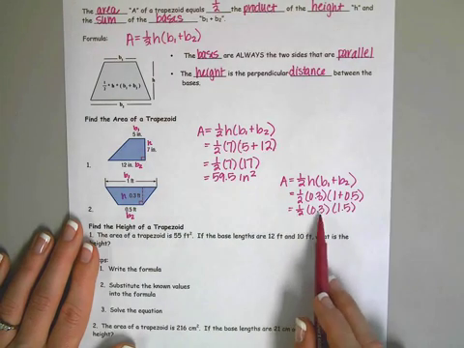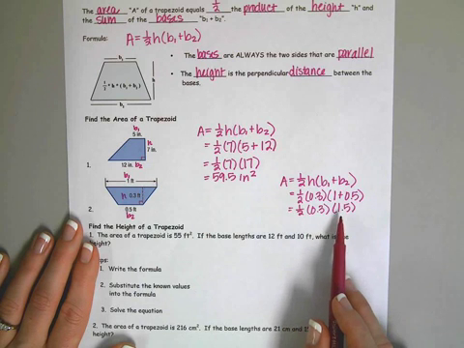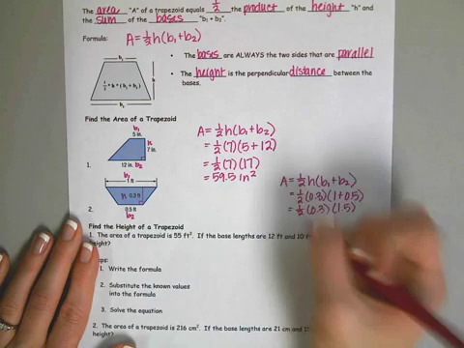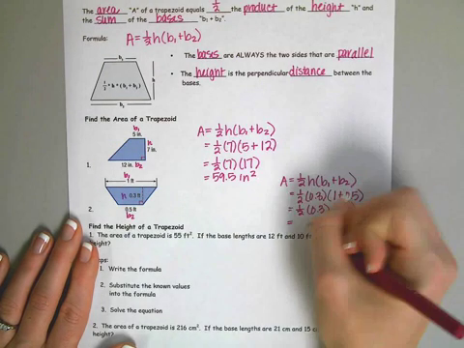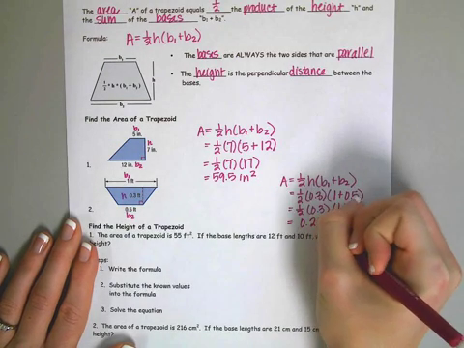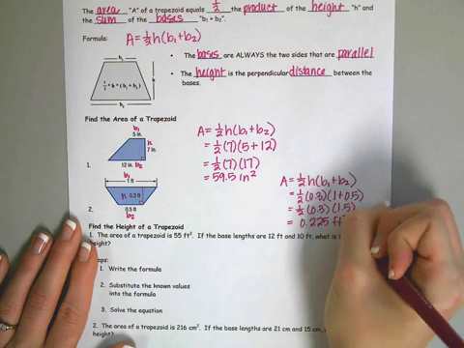You could take half of 0.3, you could take half of 1.5, or you could multiply these two together and then take half of your answer. When you multiply, you get 0.225 feet squared.